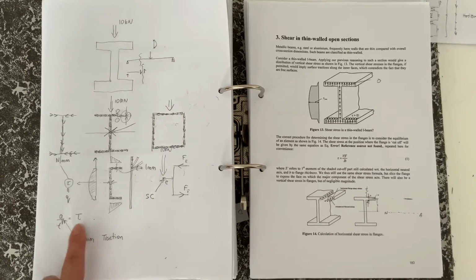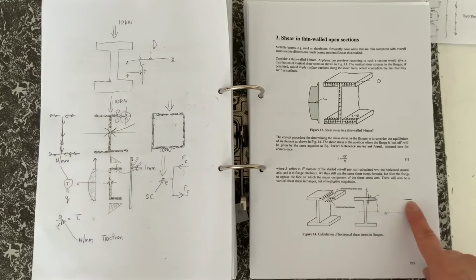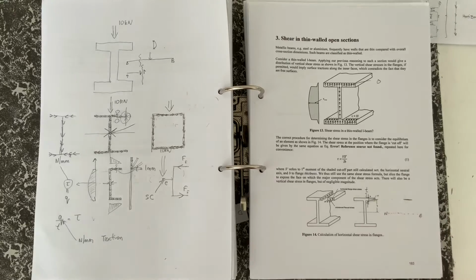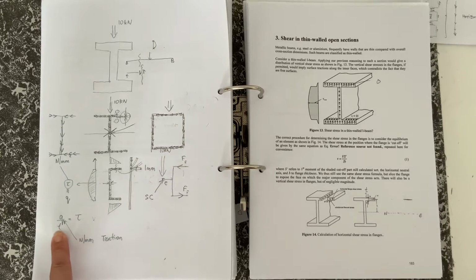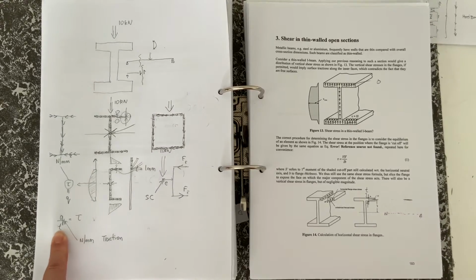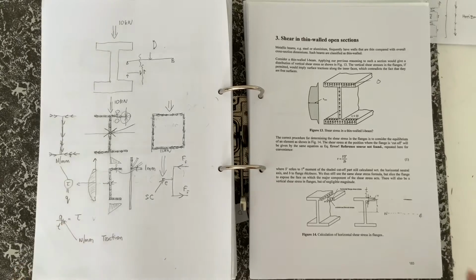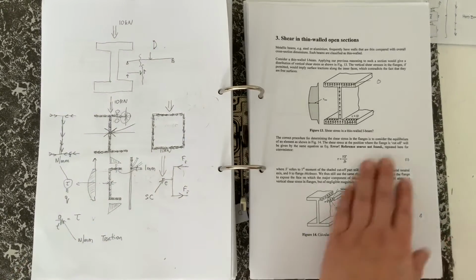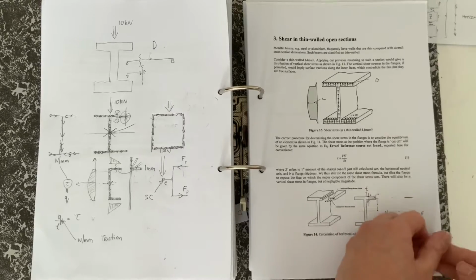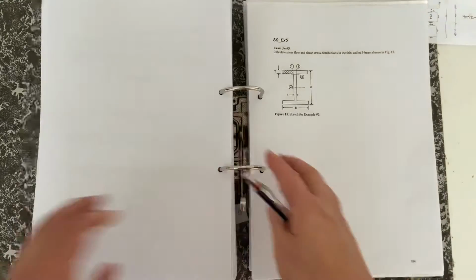I'm therefore able to work out the traction, which helps me take into account if the thickness wasn't exactly 1 millimeter. If it was 2 millimeters or 3 millimeters, I'm still calculating the same value Q. And then from there, I can turn that into a force. Okay, so I hope that's clear.